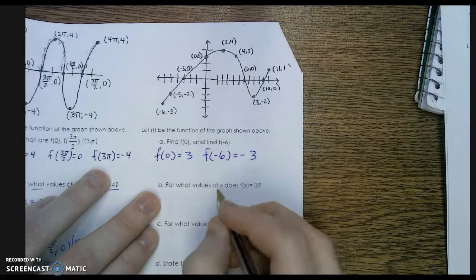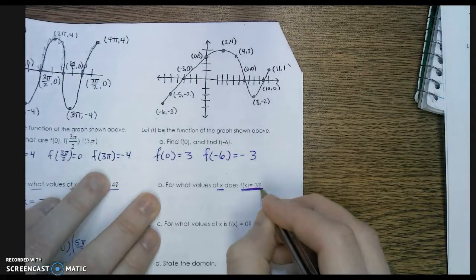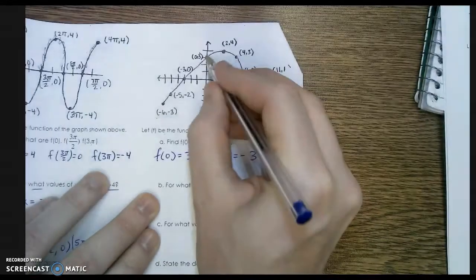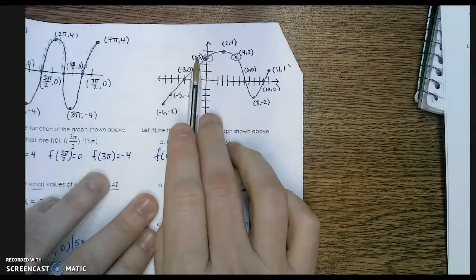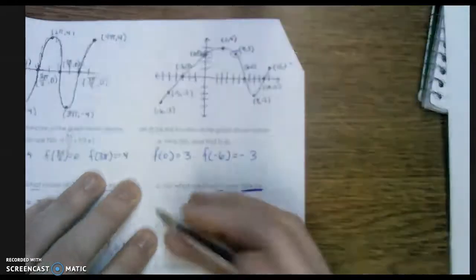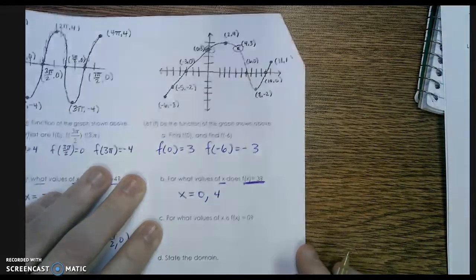For what values of x, we're looking for x, does the y value equal 3? So we see in the graph that the y value is 3 twice, here and here. So the y value is 3 at 0 and at 4. So when x is 0 and when x is 4, the y value is 3.